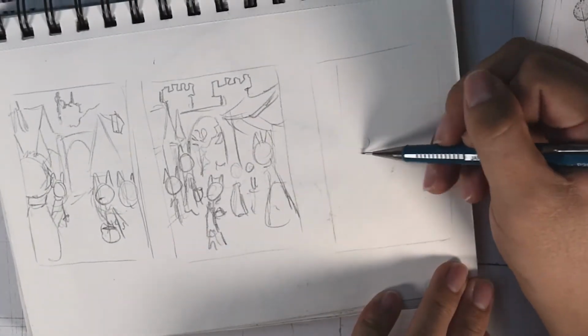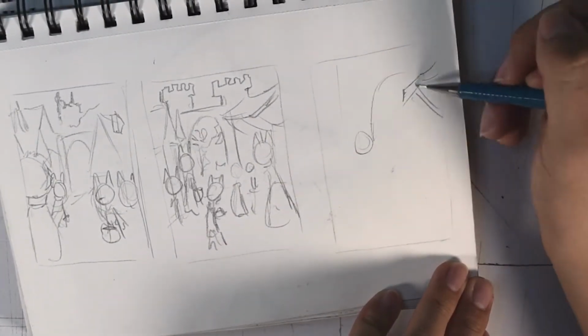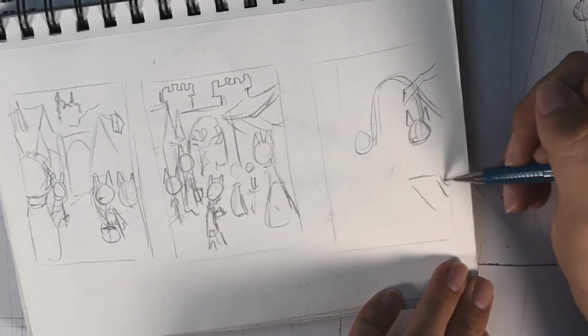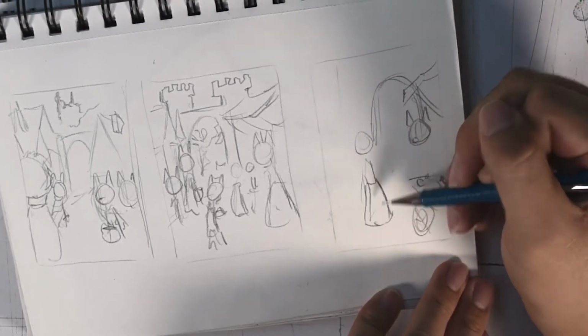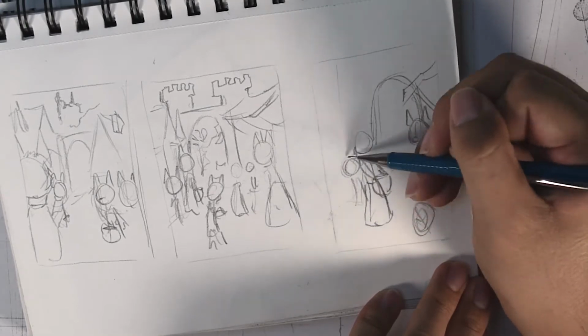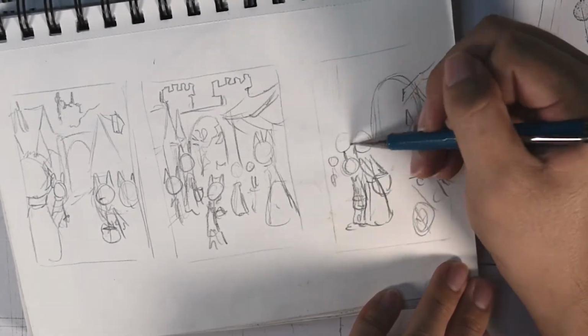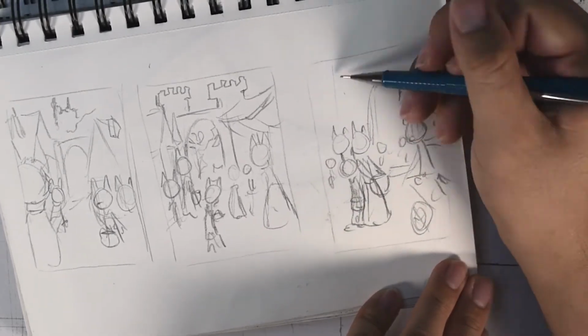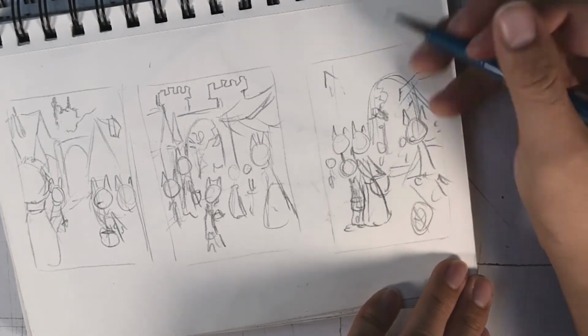For the next one, I'm taking elements that I liked from the previous thumbnail, so it is important to have them all on the same page so you can compare them and be deciding what you like of each one. I don't have to make them perfect and definitive sketches.